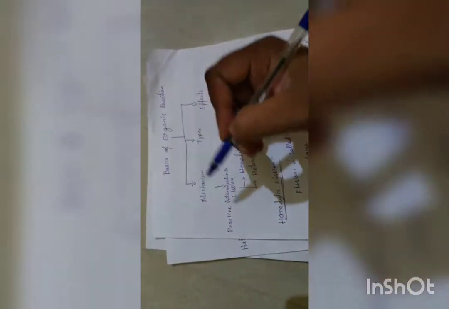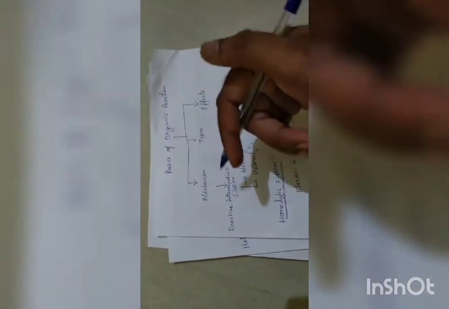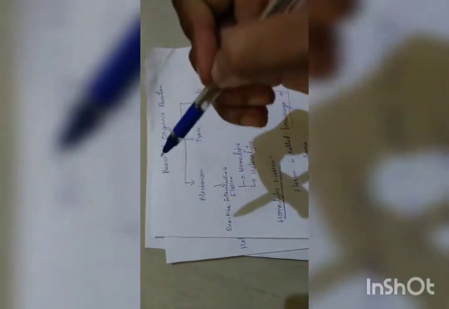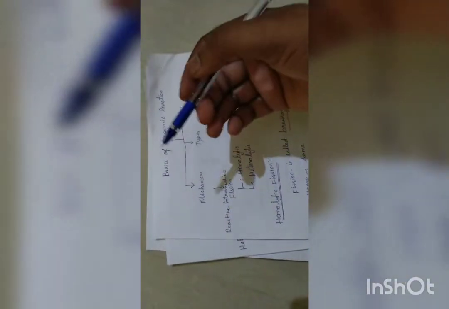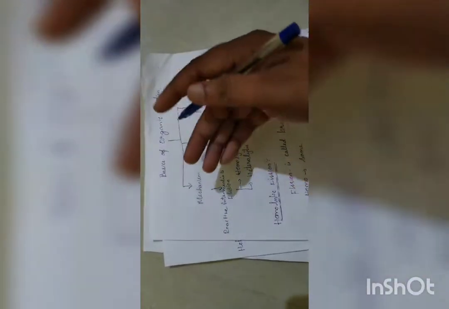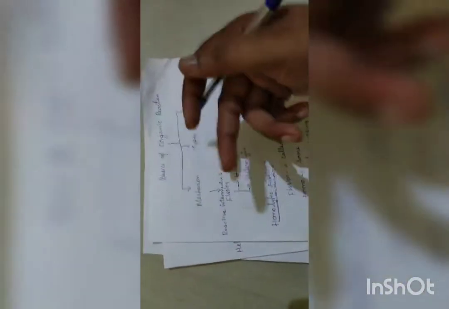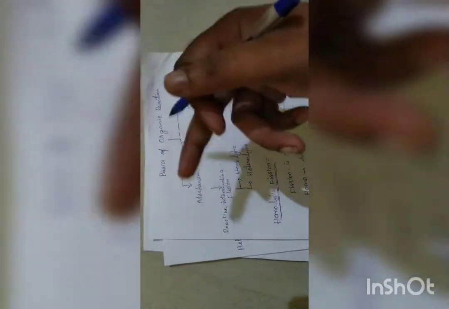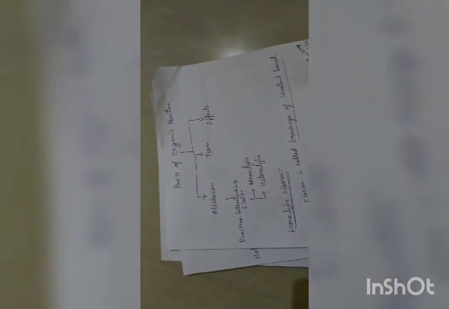How is it moving? The bike has some mechanism and intermediates. What are the intermediates in the bike? Engine, fuel. The fuel goes to the engine and burns, and some mechanisms are activated. And what happens? The wheel rotates. Like that, in organic reactions also some mechanisms occur.